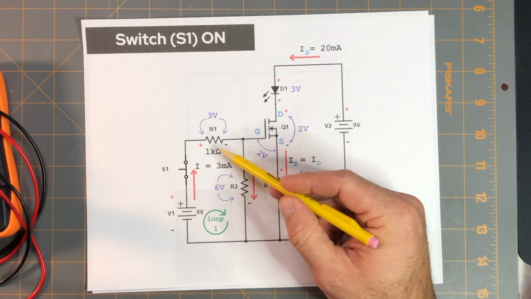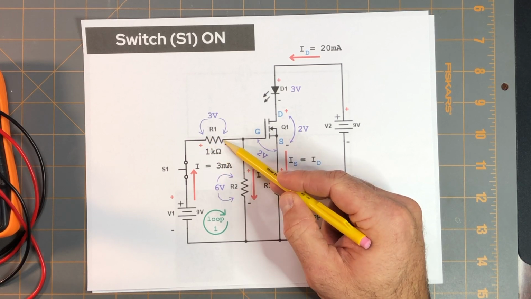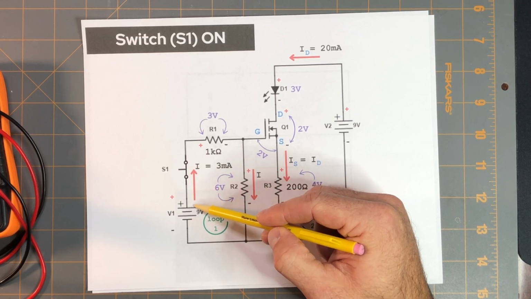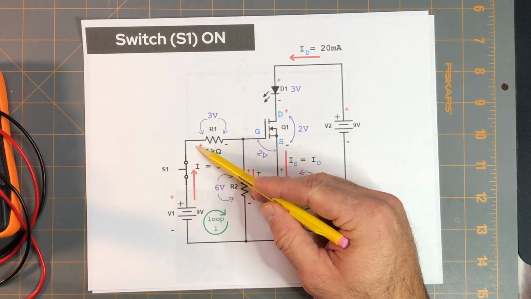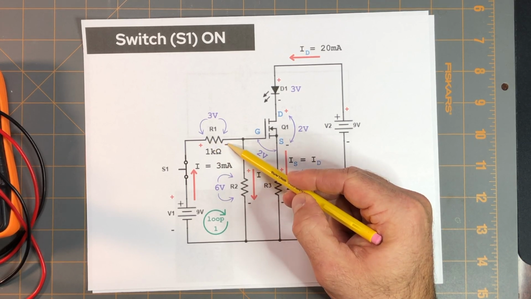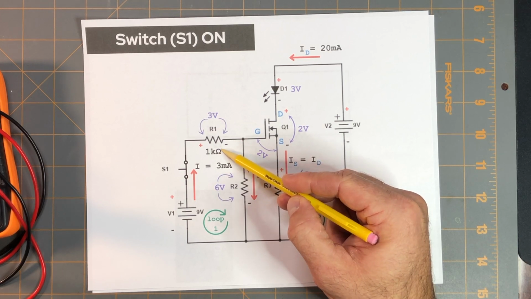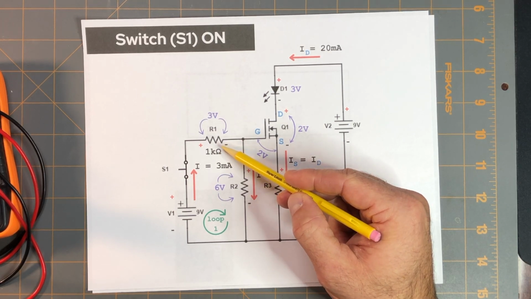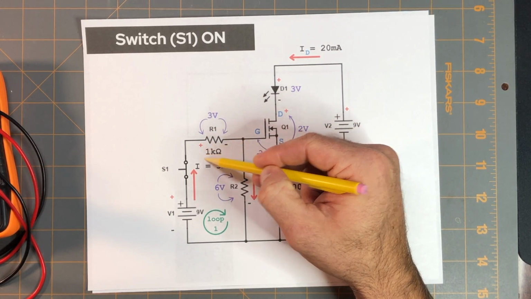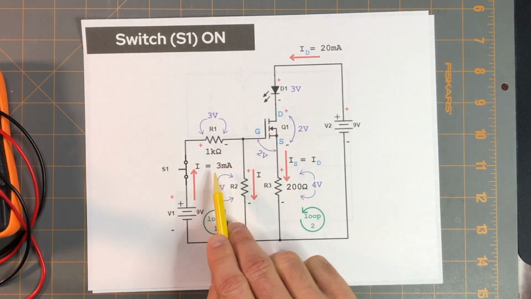Now that we know the voltage drop across R1, we can figure out the value of the current coming from our source voltage going through resistor R1. Again, we'd use Ohm's law for that. Since we're given the value of R1 to be 1k ohm, we'd divide the 3 volts across R1 by 1k ohm, and that gives us a current value I of 3 milliamps.